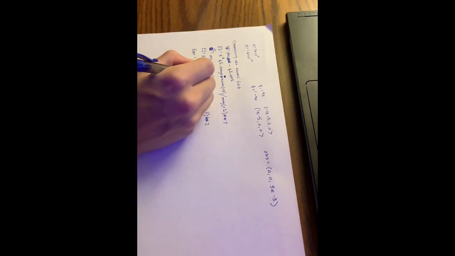Then your E net is just the superposition of those two electric fields. Part 2 is finding the force on the electron at the observation location.